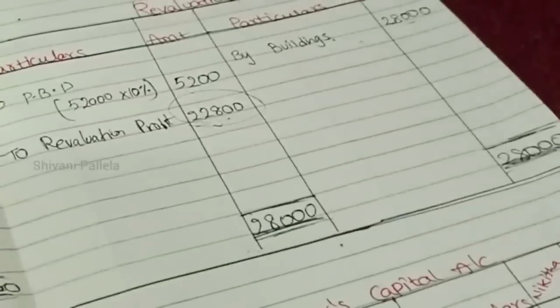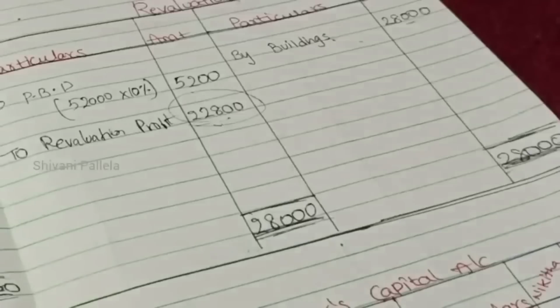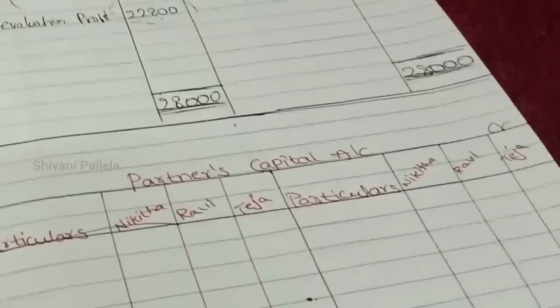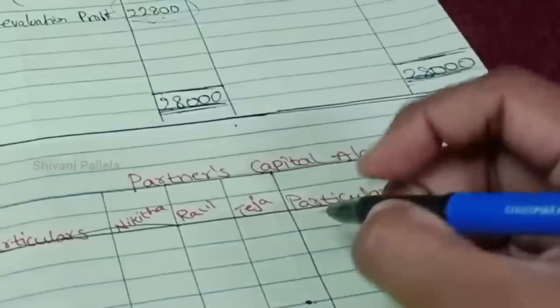So that's the reason. It's the same thing you will have, nothing to worry about. The same thing only you will learn here, just one small adjustment will be there. So how much is the answer? 22,800. Now we will do the partners' capital account.